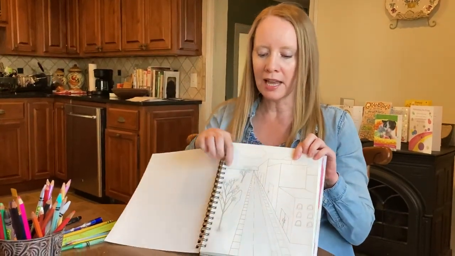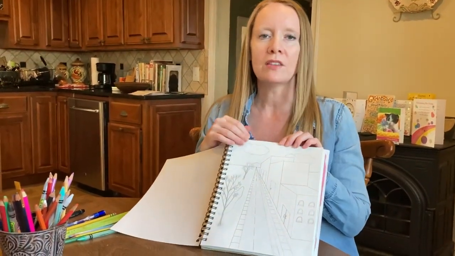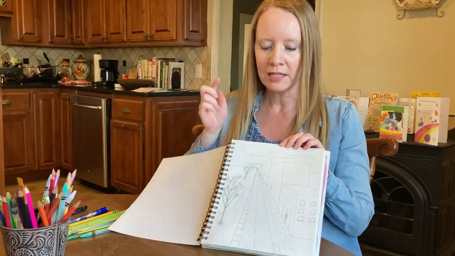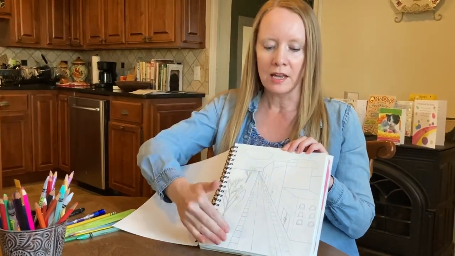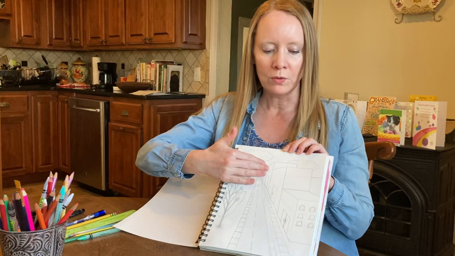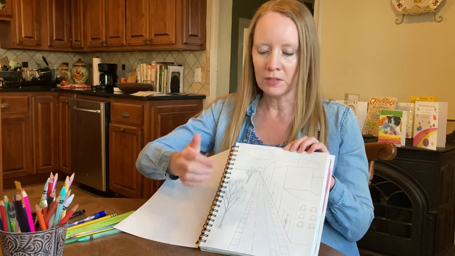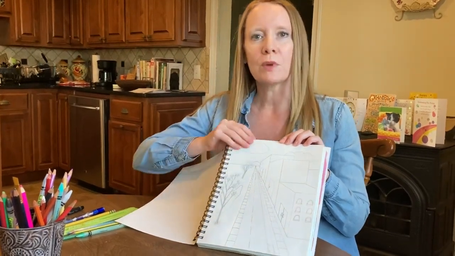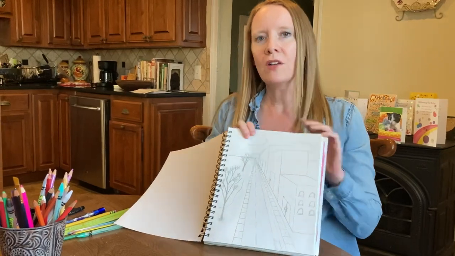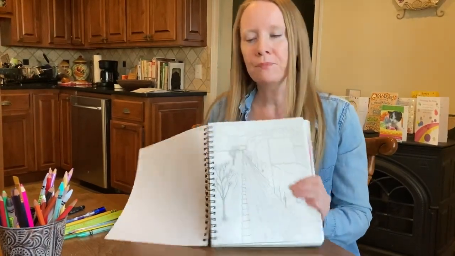So the horizon line is the point on the horizon where the sky and the land appear to meet. And we drew the road, and we drew about 3 city buildings, and we drew a park across the road. Today, I want to show you how to use value and color.